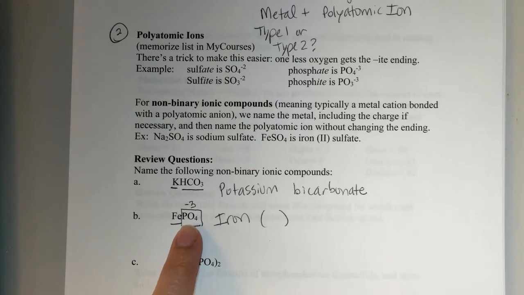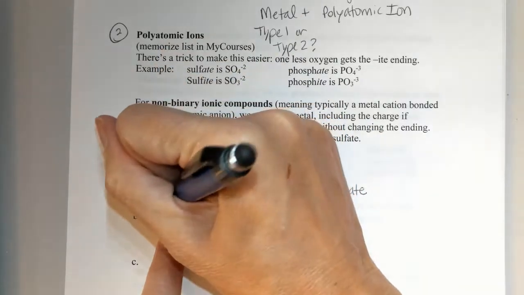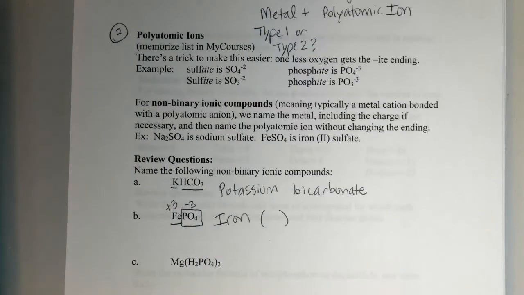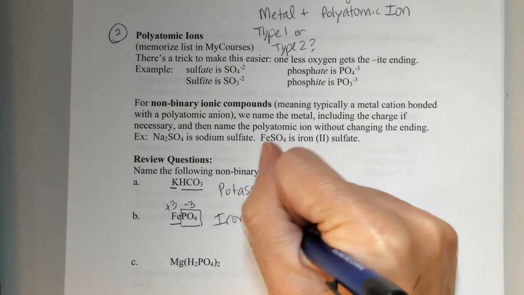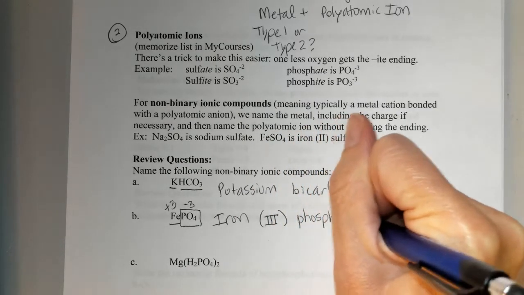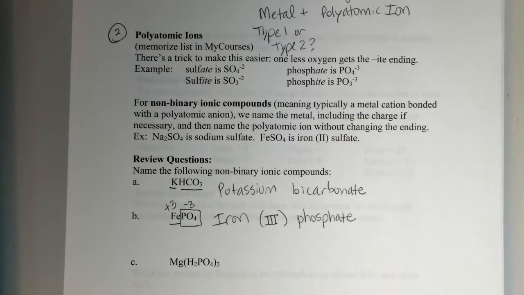There's one of those groups. So to balance, that one iron must be carrying a positive 3 charge. My name here would be iron(III), and then we saw the phosphate. The good thing about the polyatomic is you just name it as is. You don't change the ending. PO4 is called phosphate, so that's all we say.